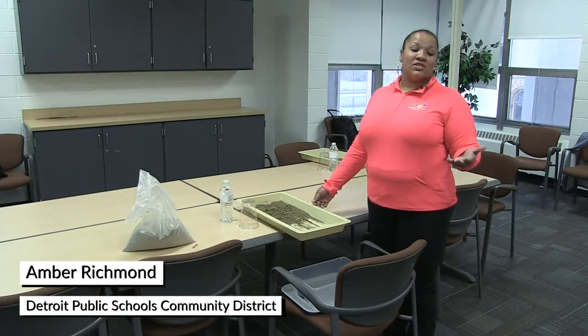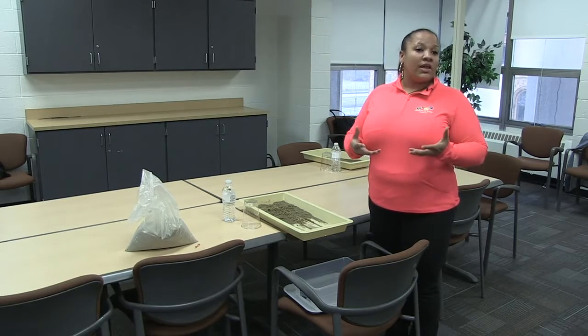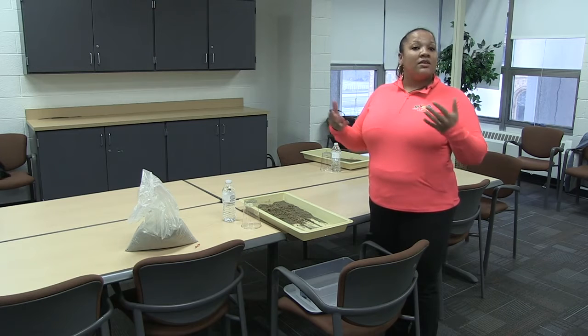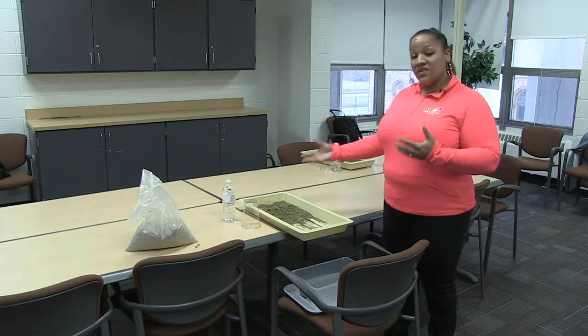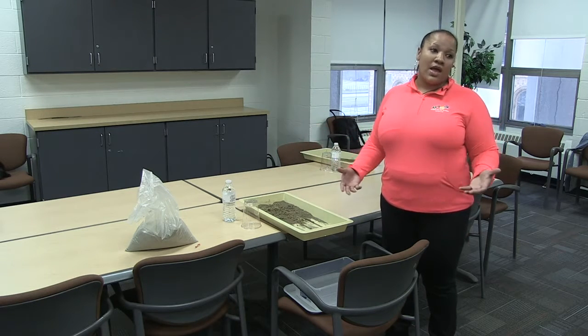So after our students have completed drawing their predictive models and they've chosen their landforms and made predictions of how the water is going to interact with the land, the next step is for them to actually do an investigation. So they would have to build their physical models of their landforms, and they're actually going to test how the water interacts with them.